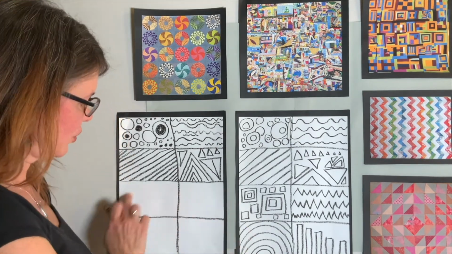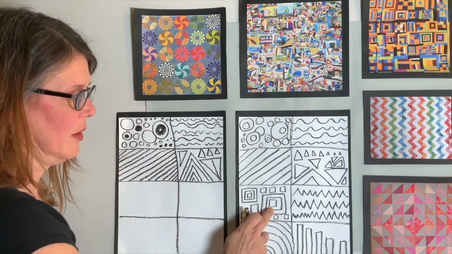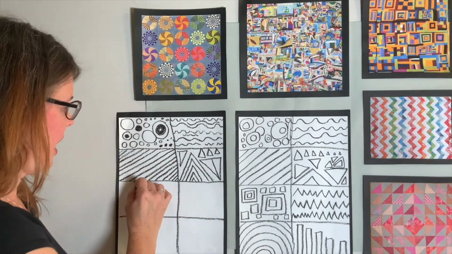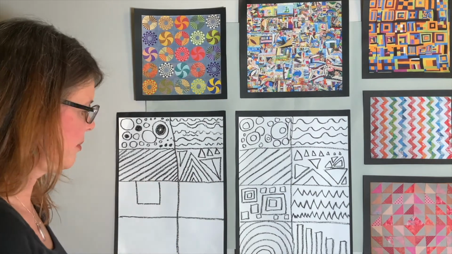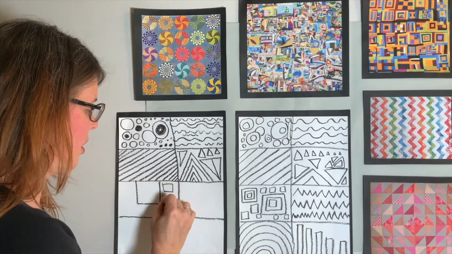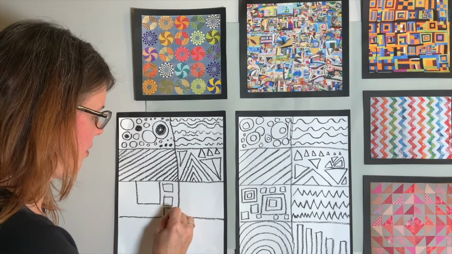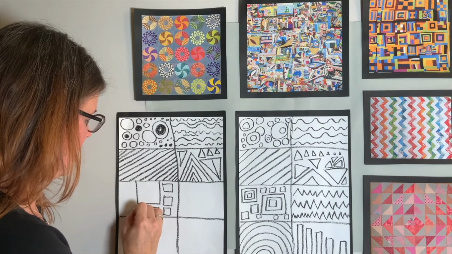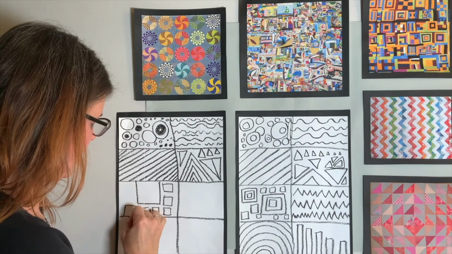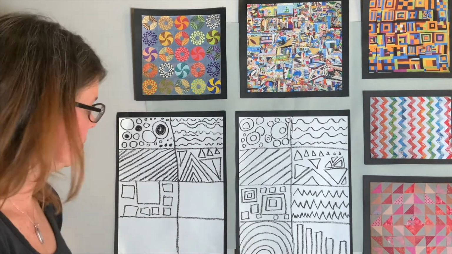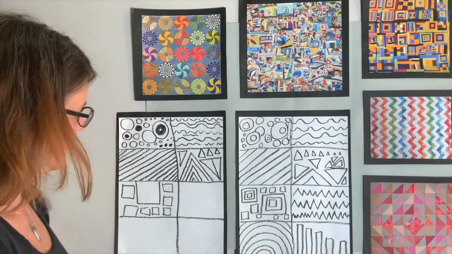All right, our next rectangle is going to be filled with squares. Lots and lots of squares. Watch. I'm going to make one big square in the middle. I think I'm going to make little squares all the way around. Whoa, one of my squares almost turned into a rectangle. If that happens, it's okay.